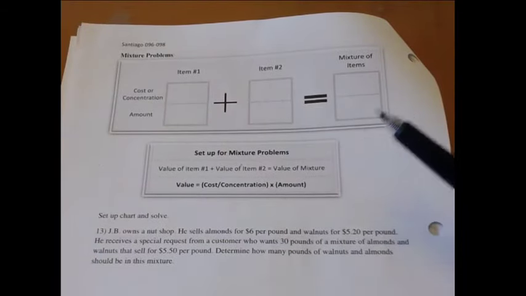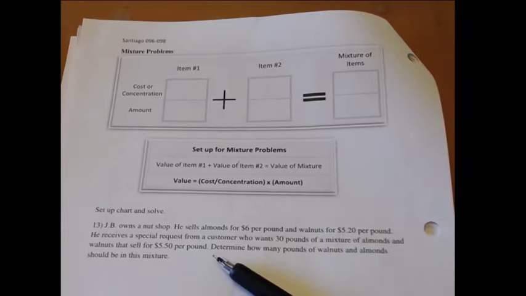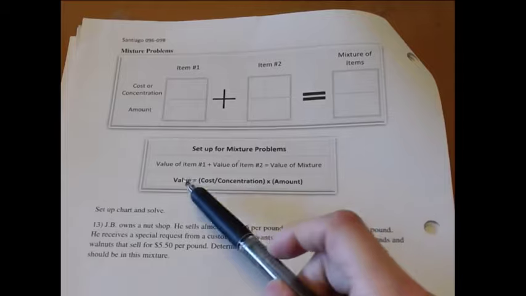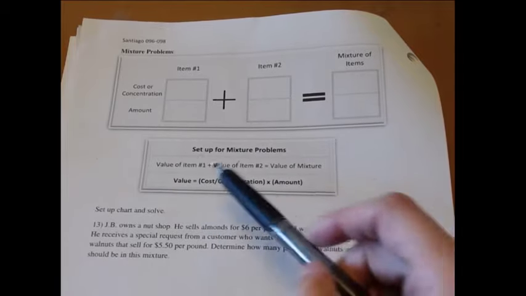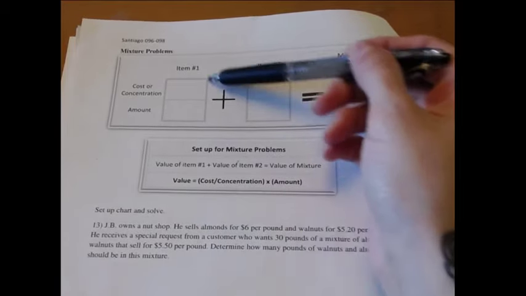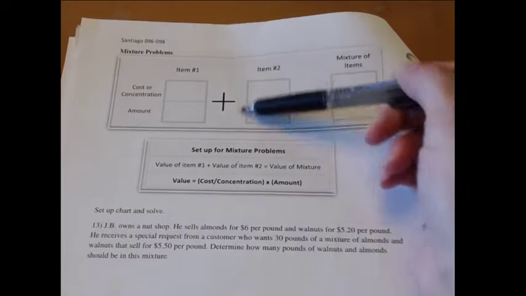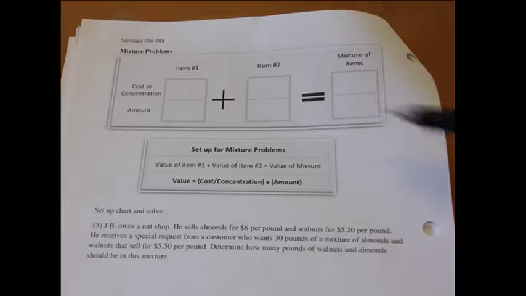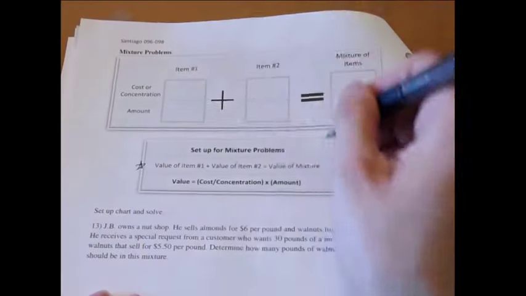Okay, let's go to the notes. When we write out our two equations, our first equation deals with value. So the value is cost times amount. And what we're going to do is take the value of item 1, add the value of item 2, and set it equal to the value of our mixture. That's one of our equations.